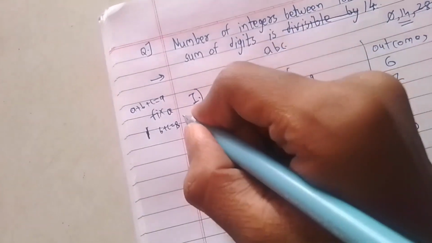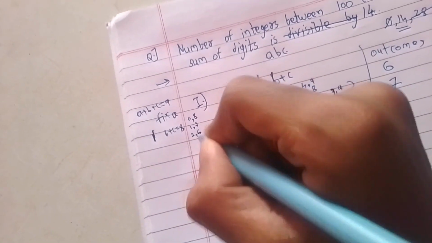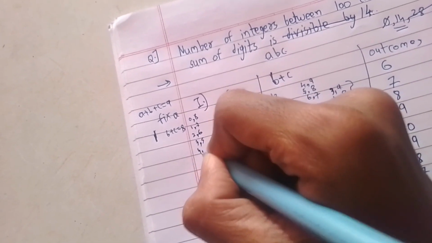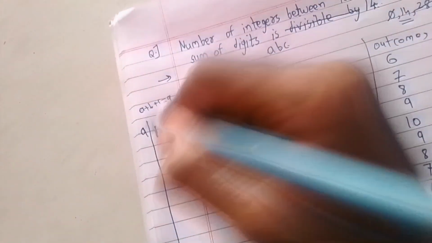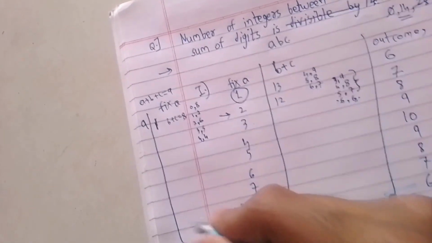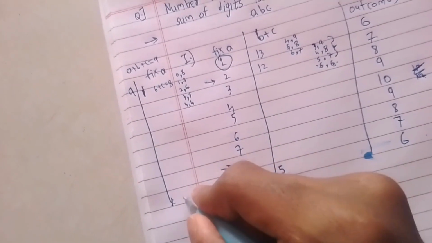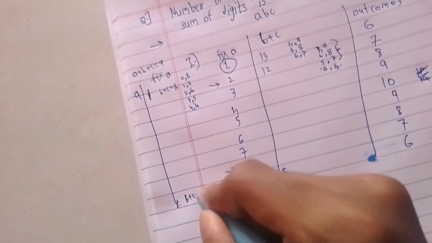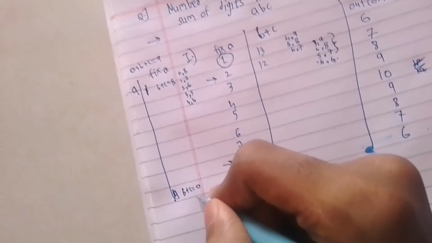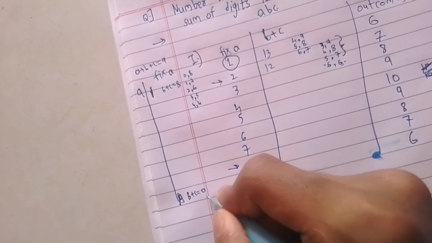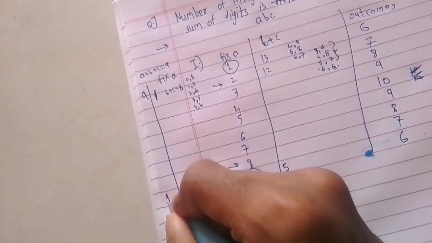And how can I obtain 8? 0,8, 1,7, 2,6, 3,5, 4,4. So total 9 cases. Similarly, when I have B plus C as 0, when A is fixed as 9, I have B plus C as 0. So I have only one case, that is 0,0. So I have a single case in there.